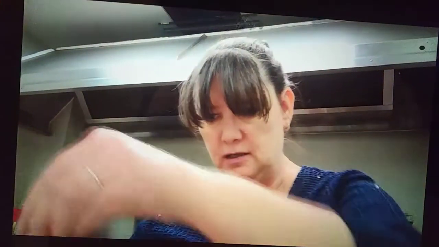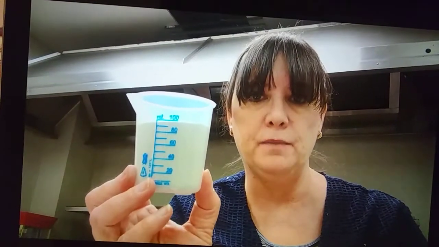And in cup number 2, I'm putting the sand. Next is the clay. Ooh, it's so soft. Okay, 100 mils.